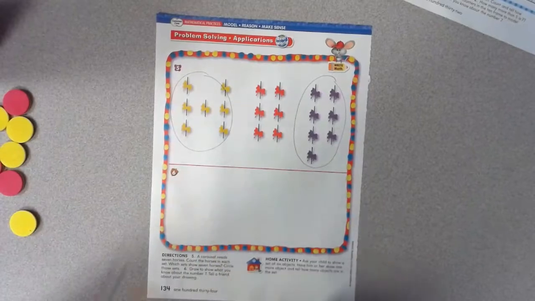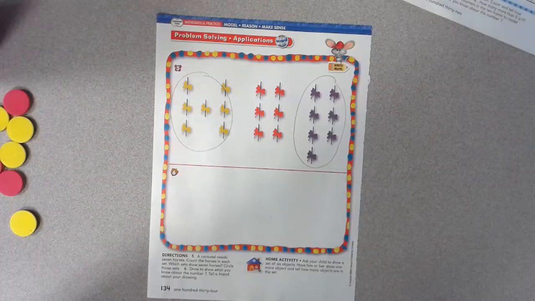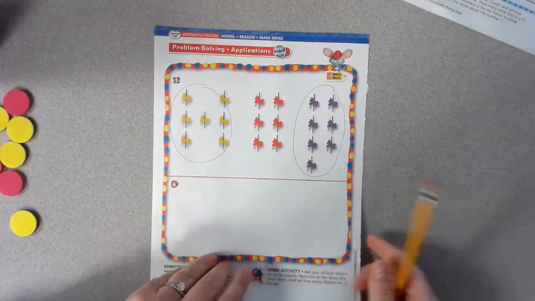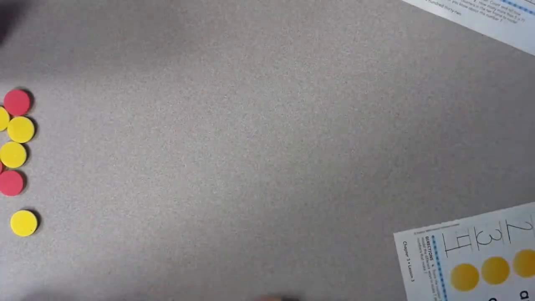Now down here it says draw to show what you know about the number 7. Tell a friend about your drawing. So draw 7 of something. You can either draw 5 and 2 more of something else, or you can draw 7 of something. Go ahead and be creative. Then flip to the last page here.